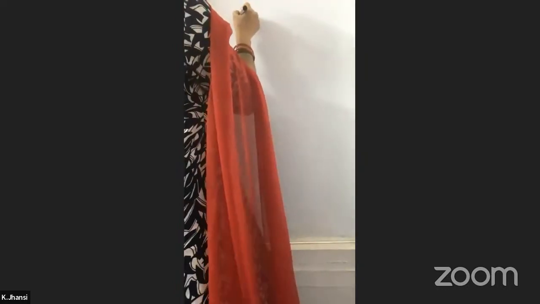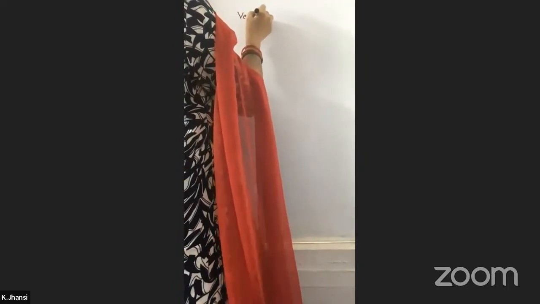So, vectors: you have the concept about vectors and scalars. If you have studied intermediate, you will already have knowledge about this.